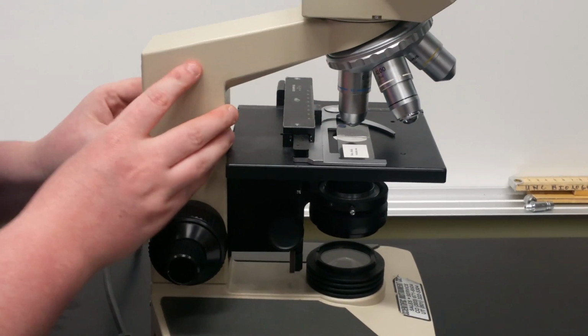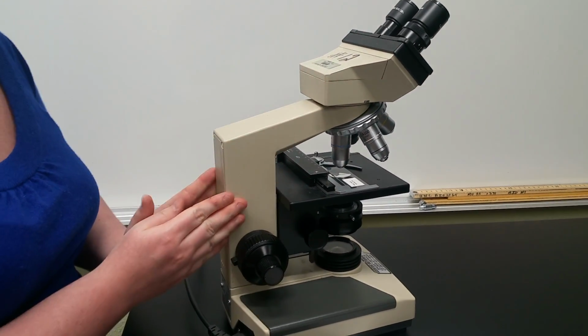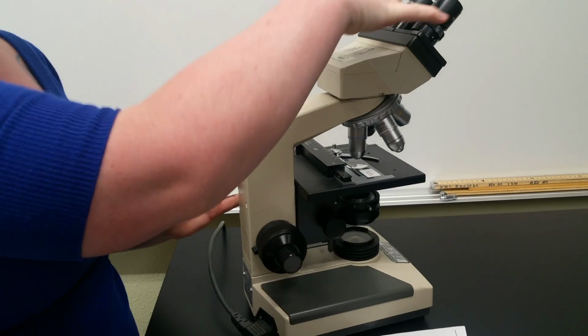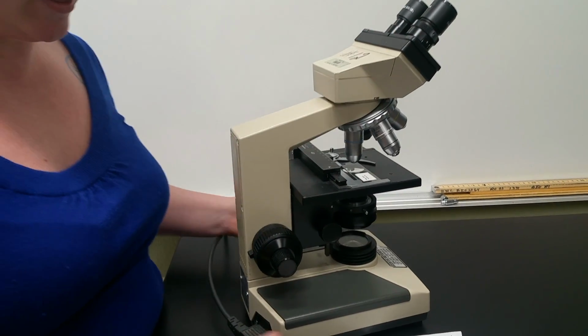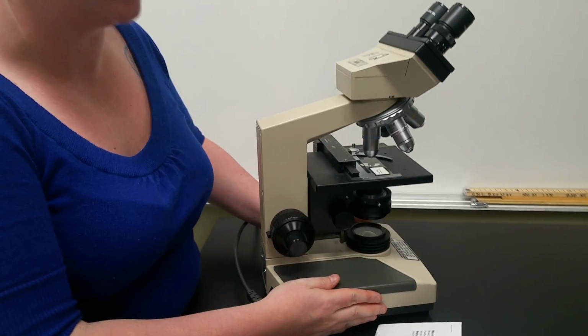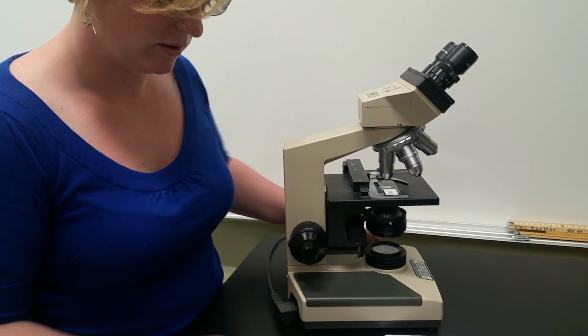Moving on, we have the arm. The arm is this back part here. So the arm holds up all this visual stuff, okay? And then we have the base, which is just going to be the bottom. Usually this is where the light is held.